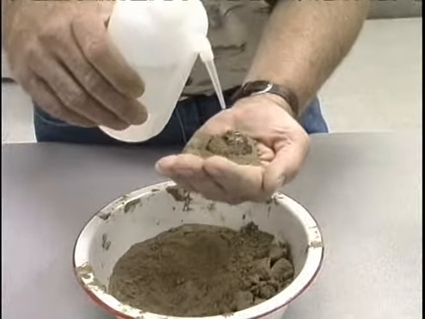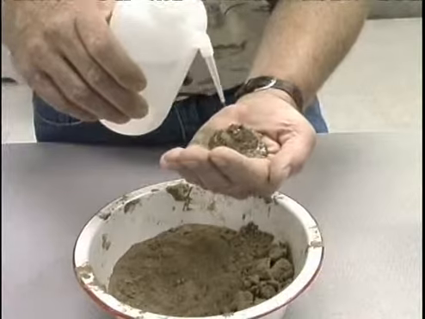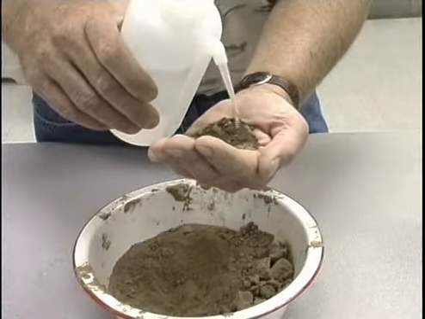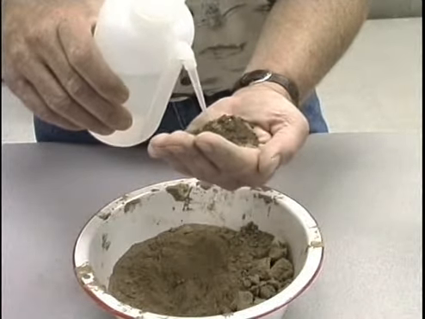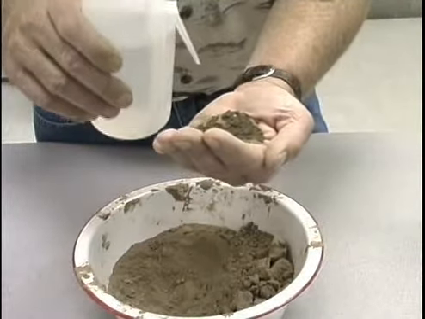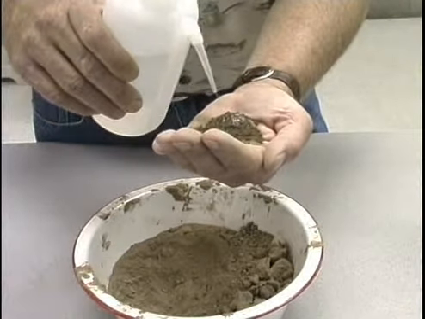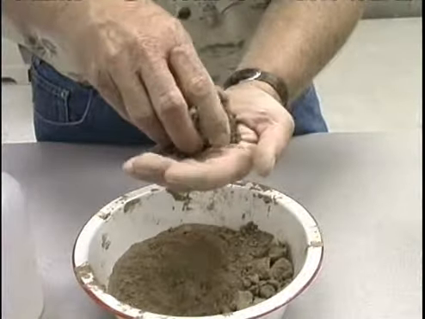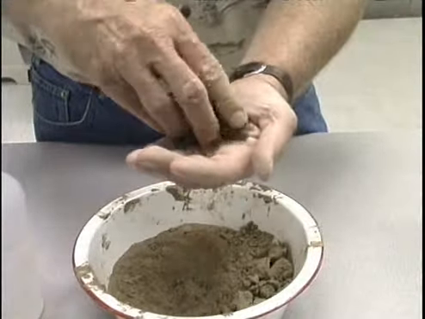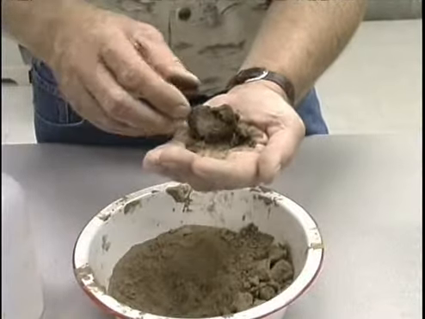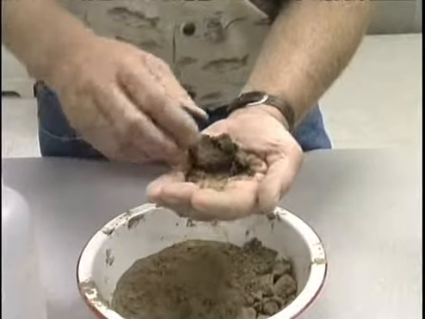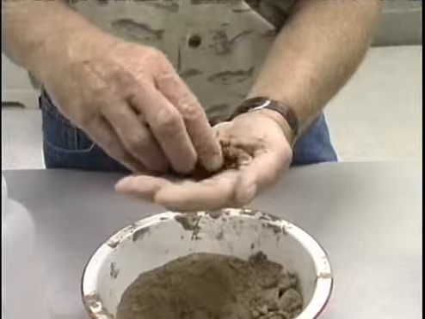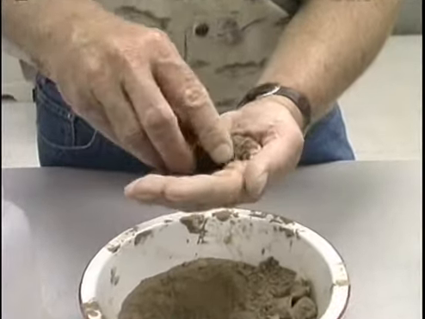This one will not take water nearly as rapidly as what the previous one did, and it will actually absorb more water than the previous much coarser textured soil did. You'll notice that I've added about the same amount of water to this sample as I did the previous one, and it only wet down to a much smaller amount.